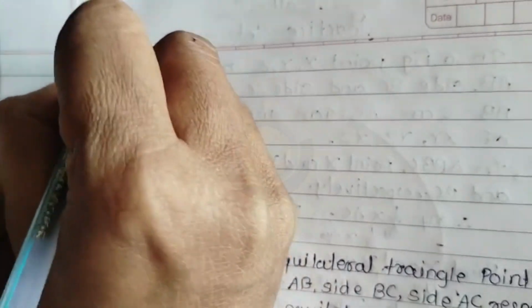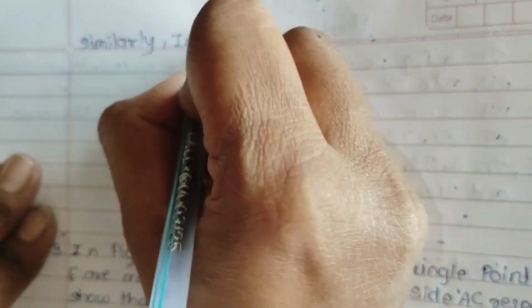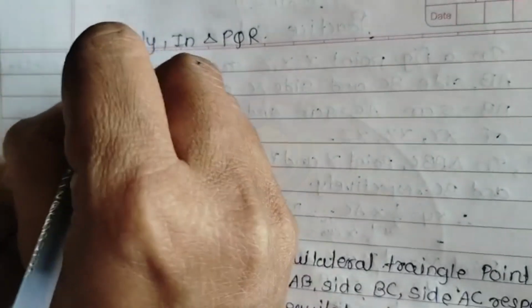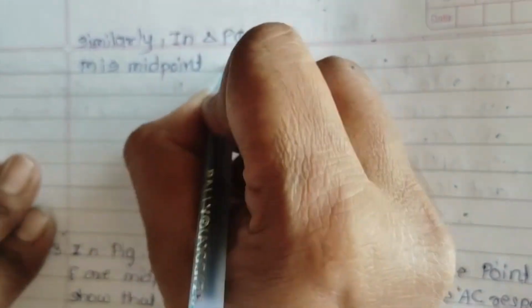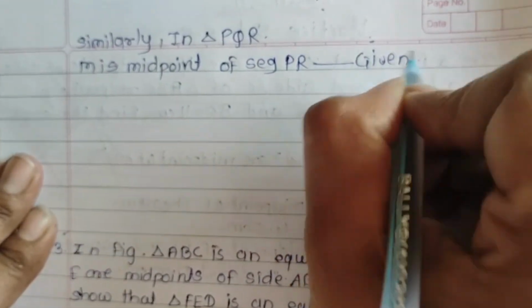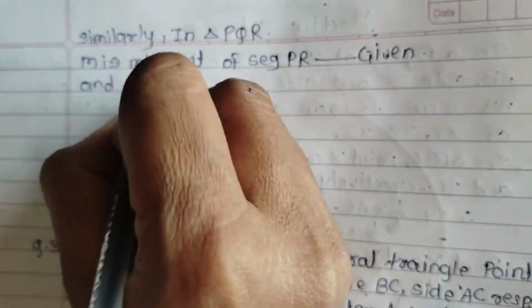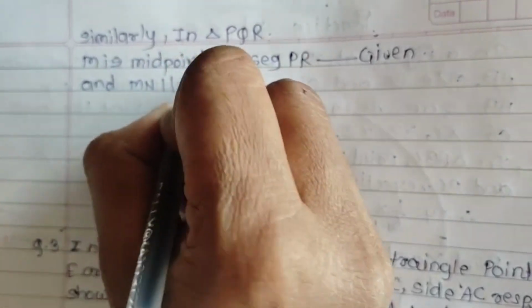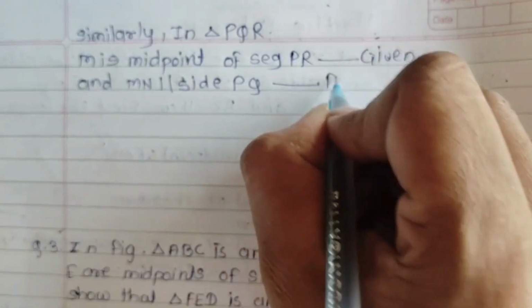Similarly, in triangle PQR, M is midpoint of segment PR, given, and side MN parallel side PQ from 1.